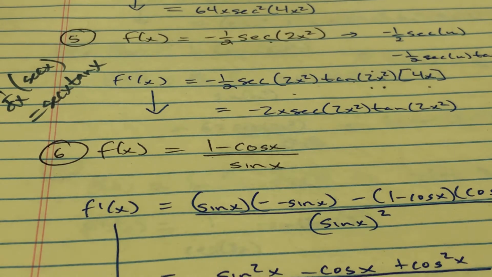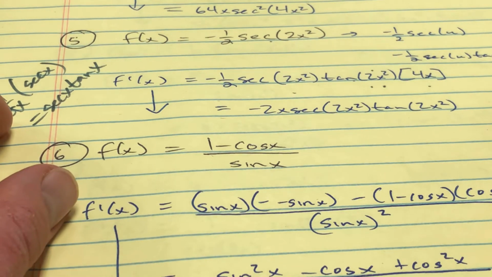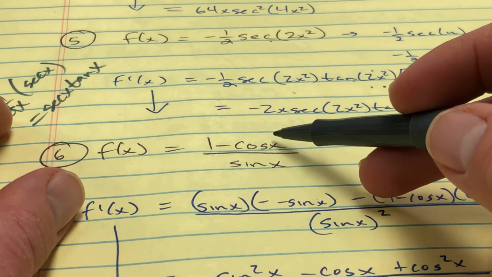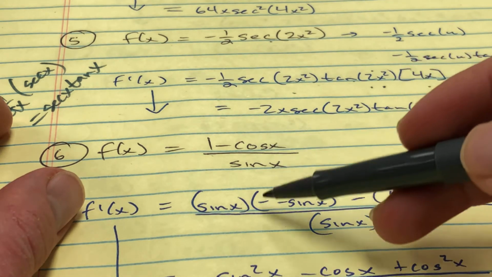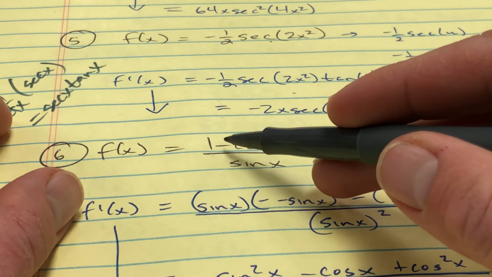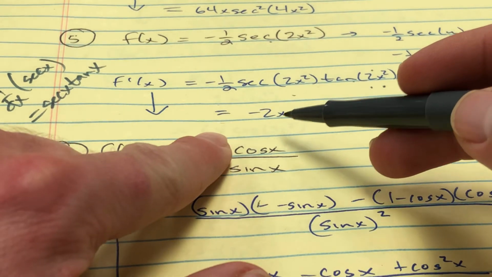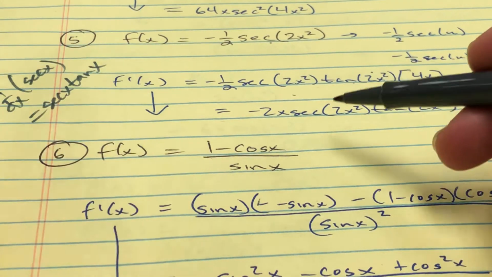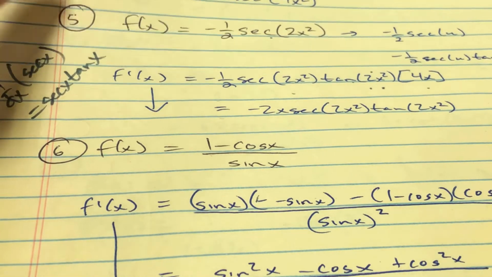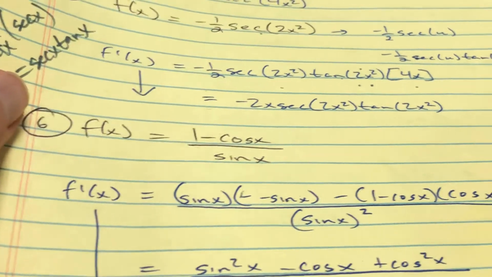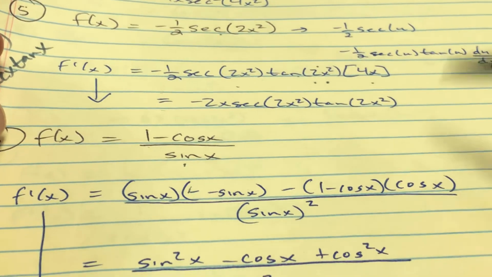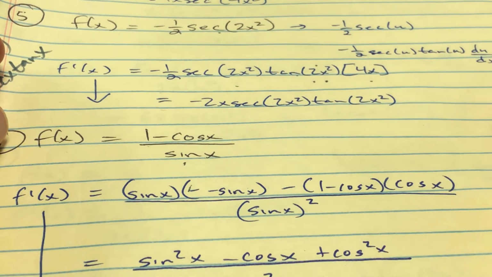Number 6. 1 minus cosine x over sine x. Classic quotient rule. Low, derivative of high, so the derivative of negative cosine x. So the opposites, that's the negative right there. Derivative of 1 is 0, so the opposite. Derivative of cosine is a negative sine. So the derivative of a negative cosine would be a positive sine. That's the negative, to subtract a negative, or the negative times the negative there. Minus high, the numerator, d low, derivative of sine is cosine, all over low squared.